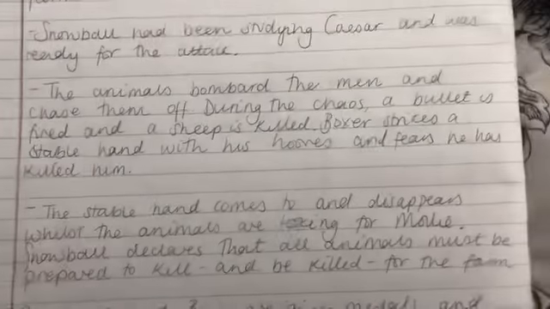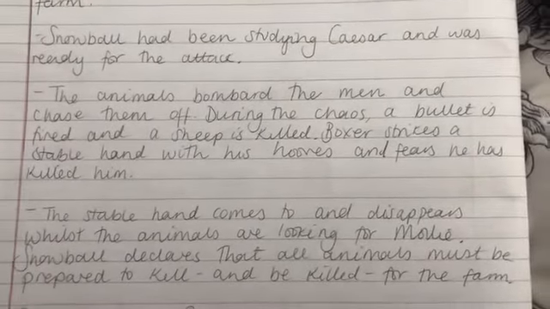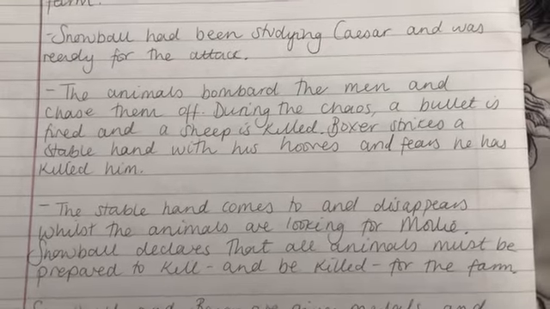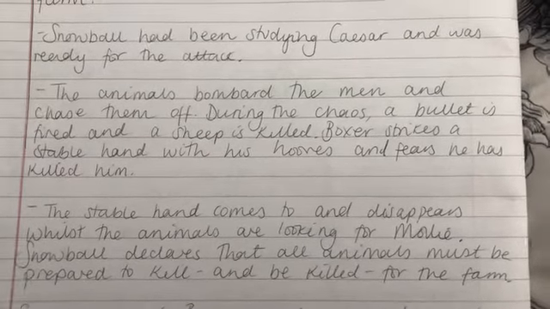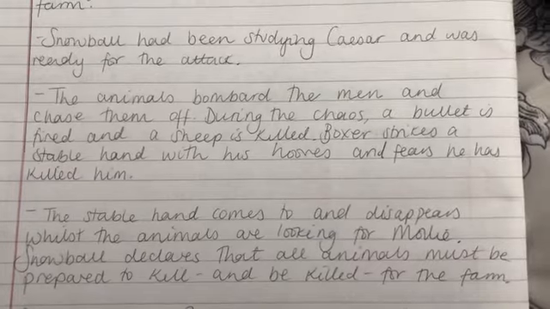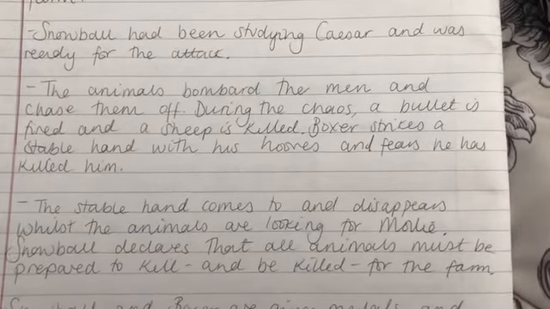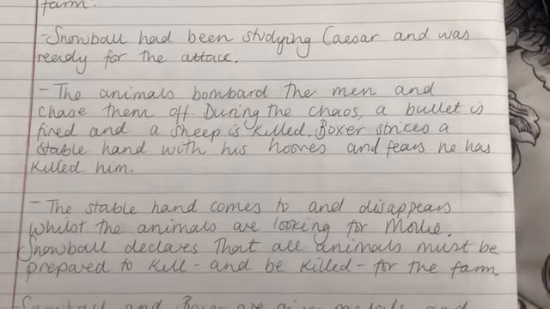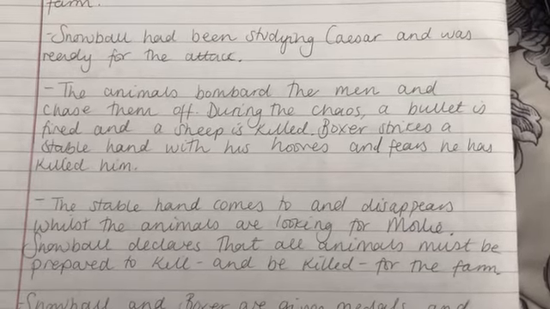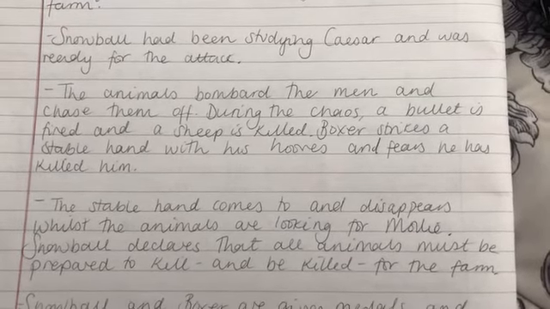Okay, a couple more things then. So, got this point here that the stable hand comes to and disappears whilst the animals are looking for Molly. And then how Snowball declares that all animals must be prepared to kill and be killed for the farm. So pause the video and get those notes down.